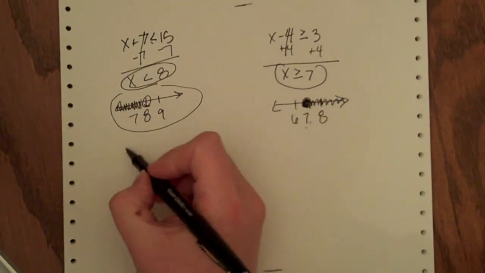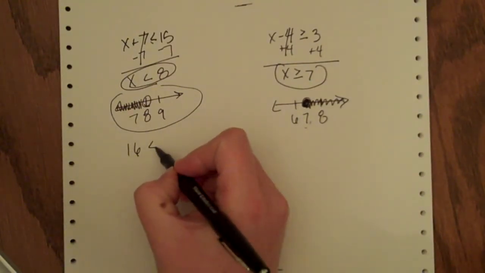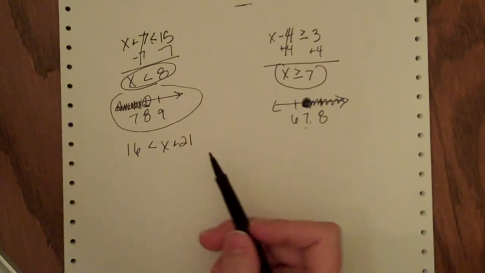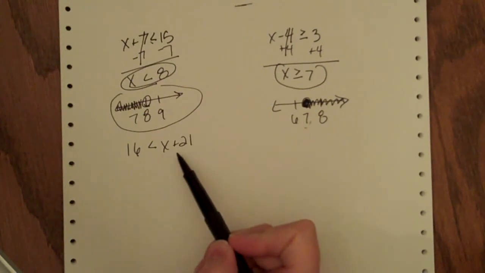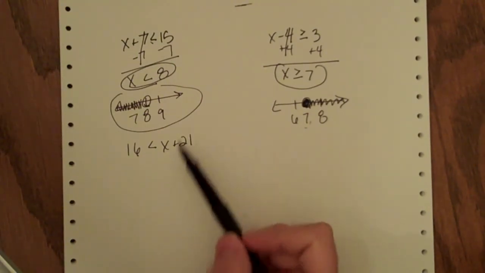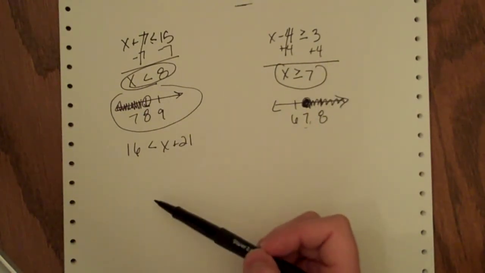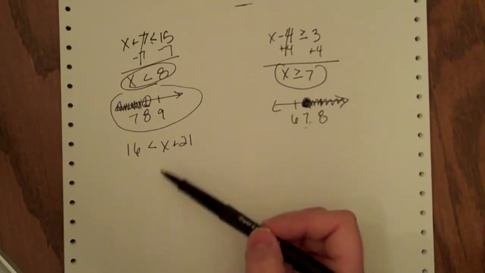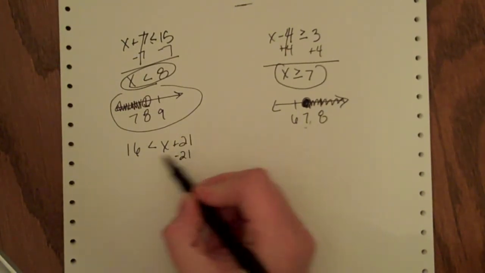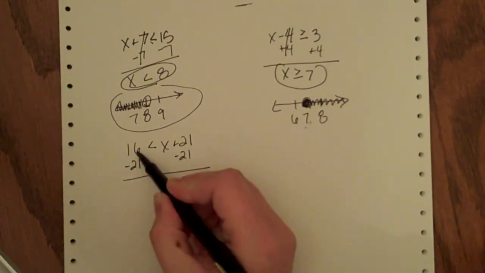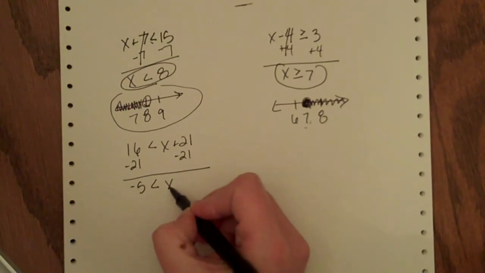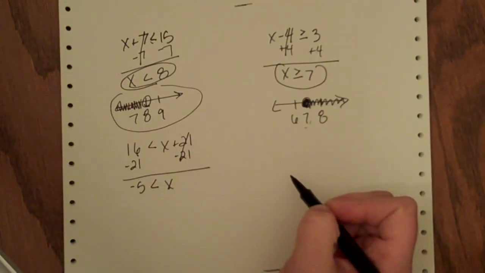Next we're going to look at 16 is less than x plus 21. Now this one's a little bit different. You'll notice that the x is on the right hand side of the inequality rather than the left hand side. We're going to solve it just like we did the two above, but in the last step we're going to make a change so that that x is then on the left side. So we're going to start by subtracting 21 from both sides. 16 minus 21 is negative 5 is less than x. And the 21's of course cancel.